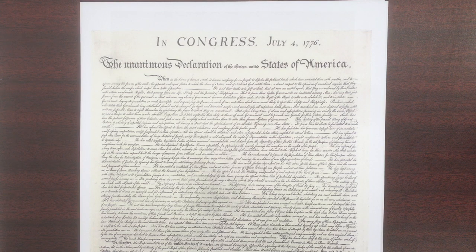In support of this declaration, they say they rely on the protection of divine providence, so they believe God is on their side, and they mutually pledge to each other their lives, fortunes, and sacred honor, which means everything that they have: their reputations, their money, their homes, their families, and their lives. They are saying that they are willing to put all those things on the line for what they think to be an even more important good, which is freedom from the tyranny that King George is exercising over them.